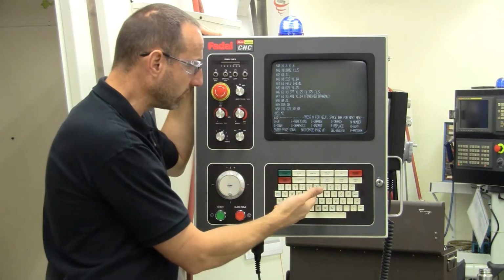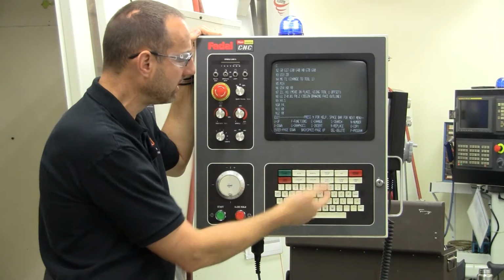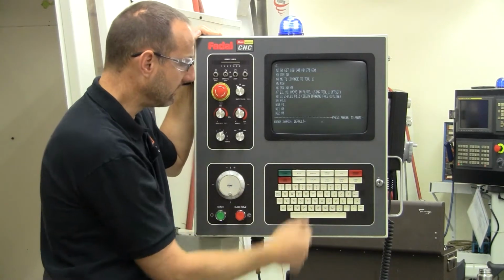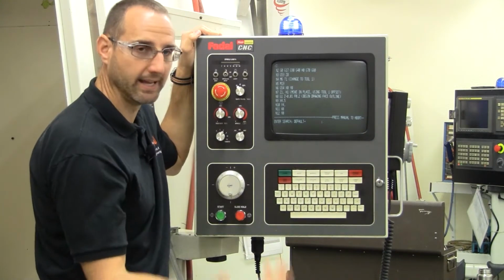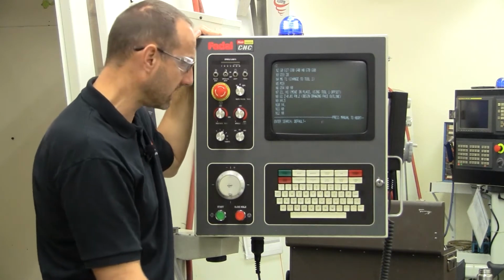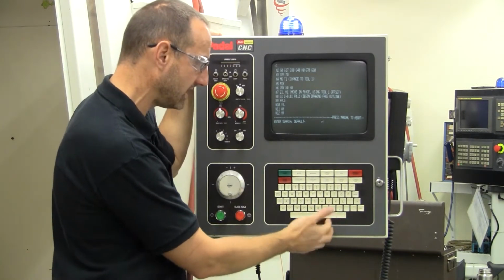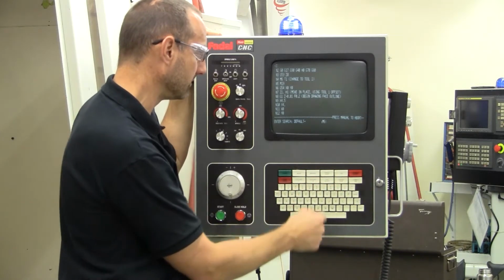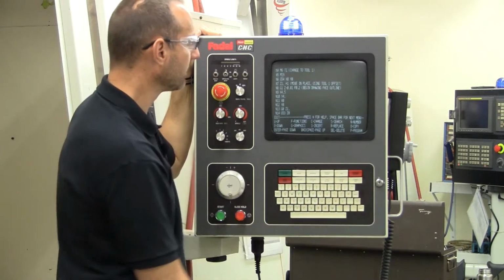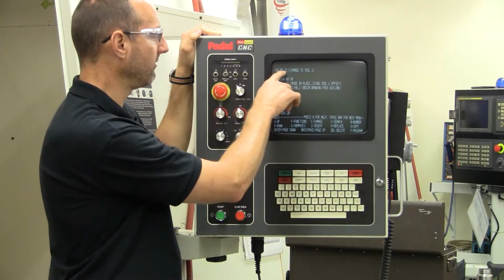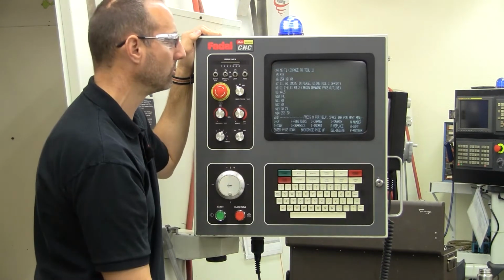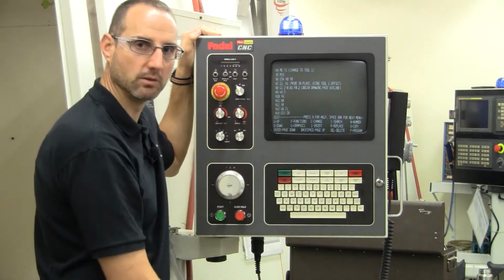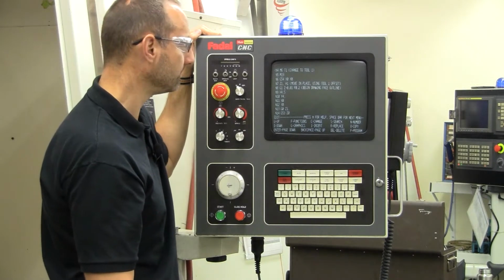Okay, so if I want to search for a tool change, I'll press T for top, and then I'll type S for search, and then a tool change is going to be an M6 command followed by a T word. So I'll search for M6 and then press enter. And sure enough, there you go. Line 4, I found an M6, changed to tool 1, and then I can see what's going on there and edit it if I need to.